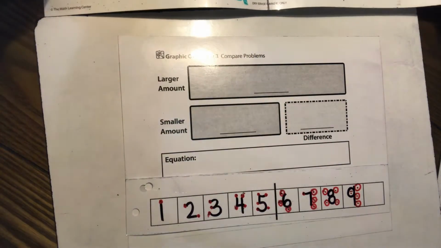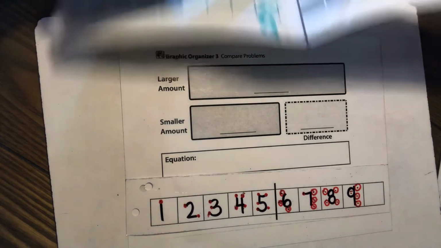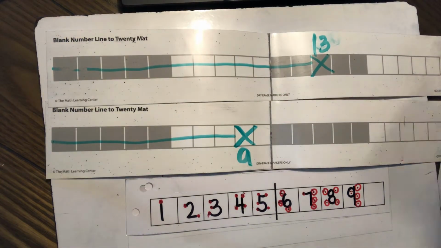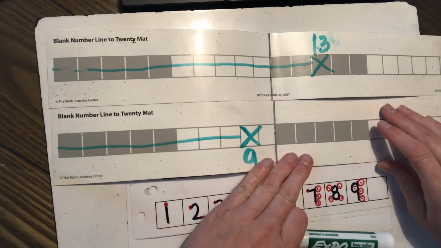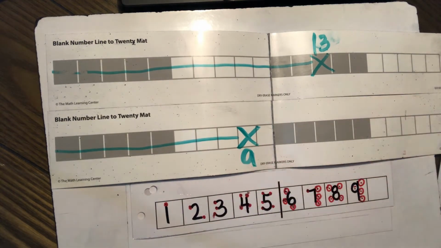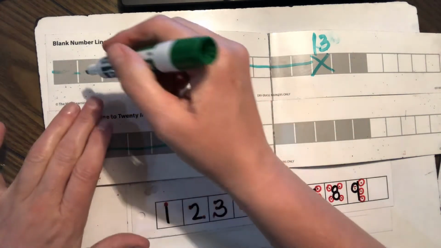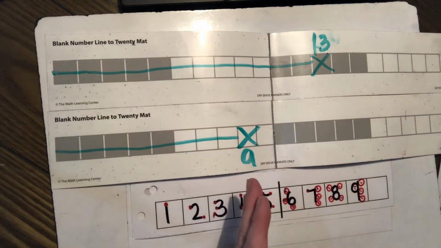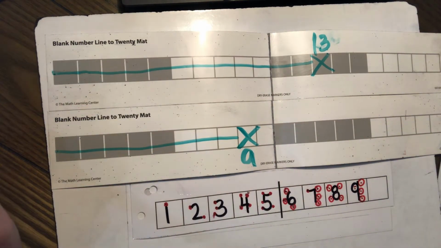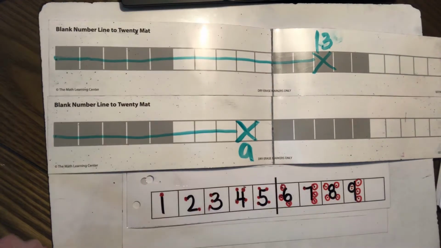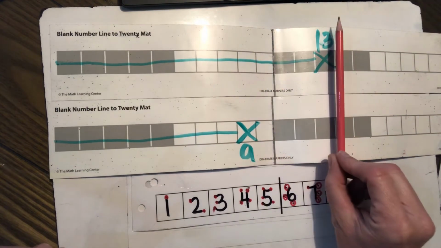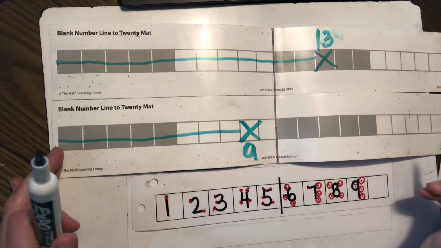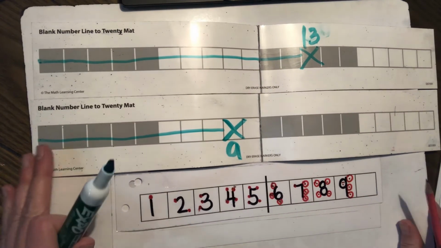So let's look at the numbers that Mrs. Fuson marked before we move to the organizer. Look at what we've done. Carlos has 9 cards. Alan has 13, and the question says, how many more does Alan have than Carlos? Does he have more? Yes, because 13 is longer than 9. It's more than.